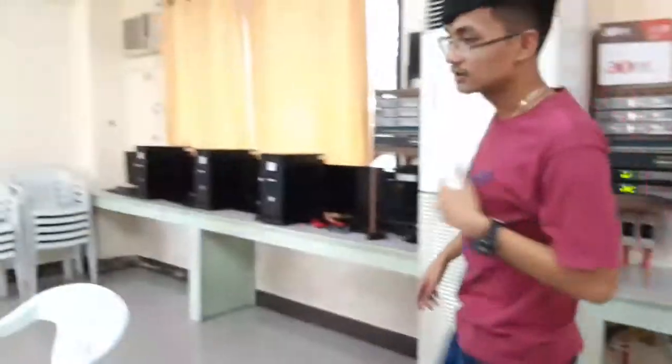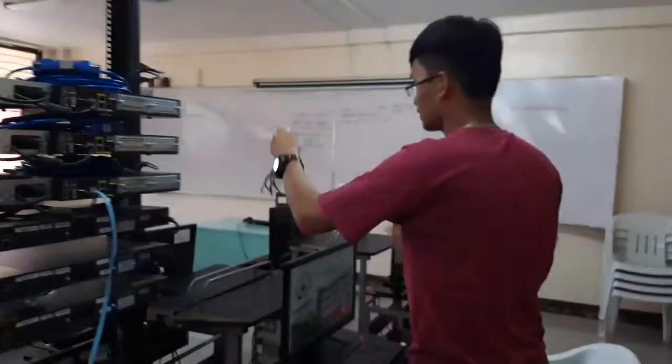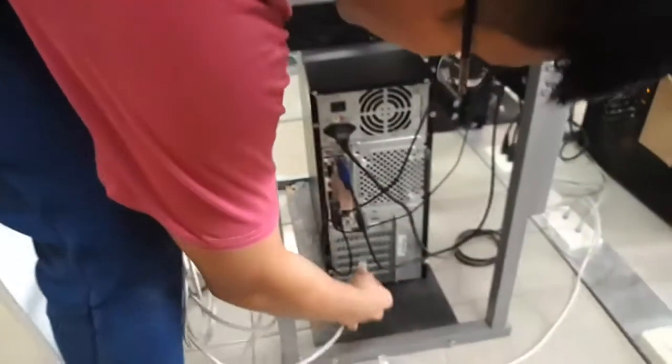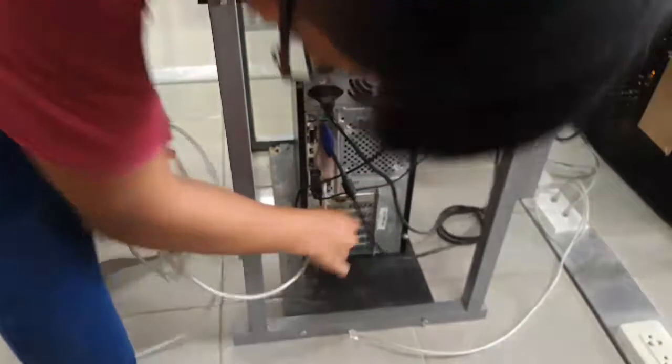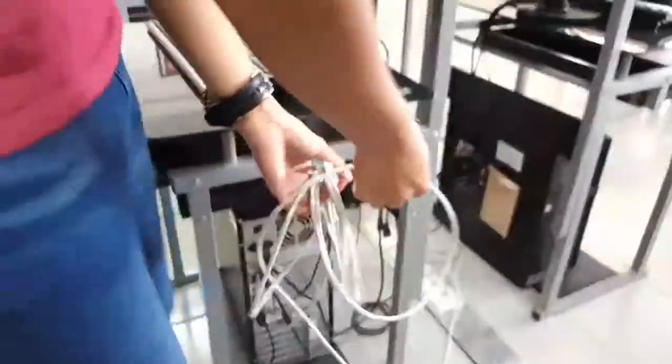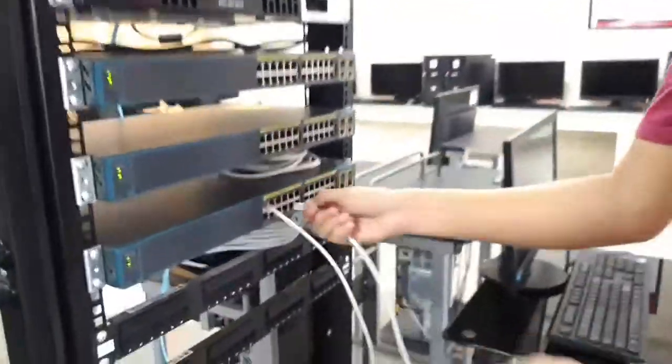Same as the other one, just insert it next to the first one.